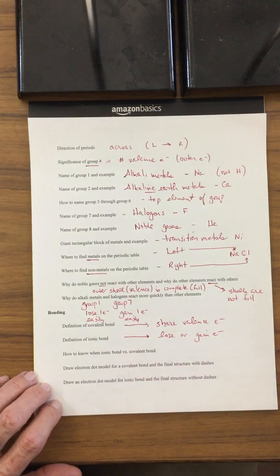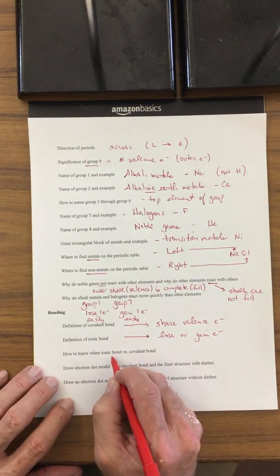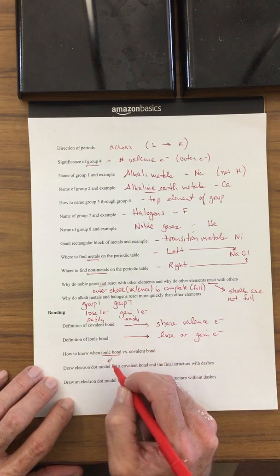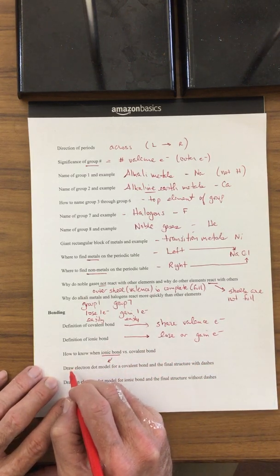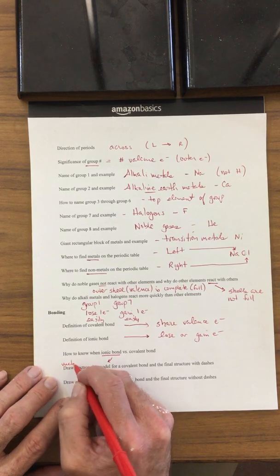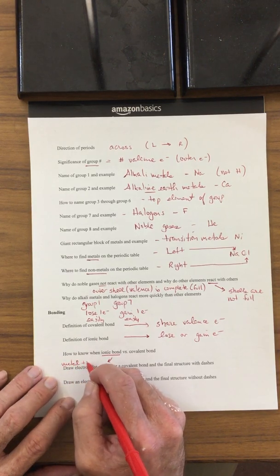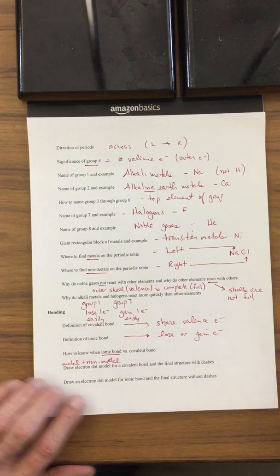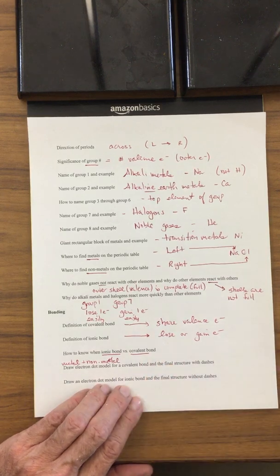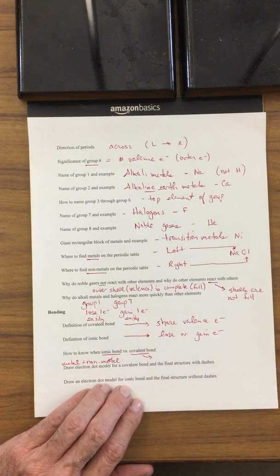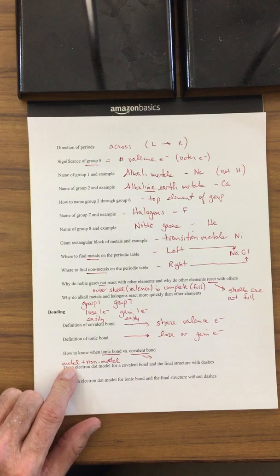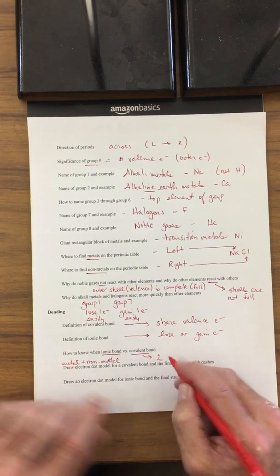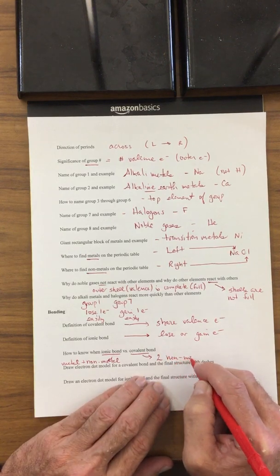How do you know an ionic bond versus a covalent bond? Remember, ionic bonds, you're going to have positives and negatives. So you're going to have a metal and a nonmetal. If you have a metal and a nonmetal, you're going to have an ionic bond. Do you remember what you're going to have for a covalent bond? You're not going to have a metal. Covalent bonds aren't found in metals. You're going to have 2 nonmetals.